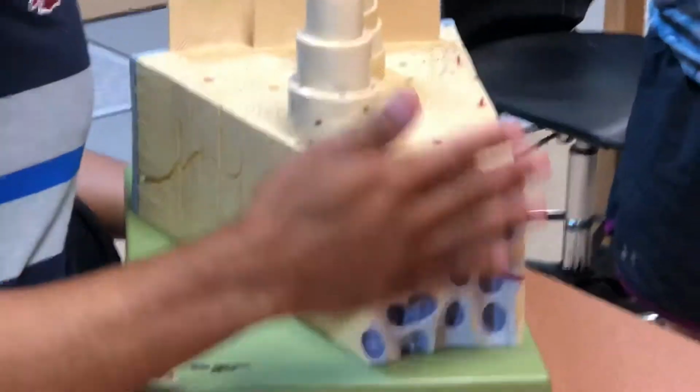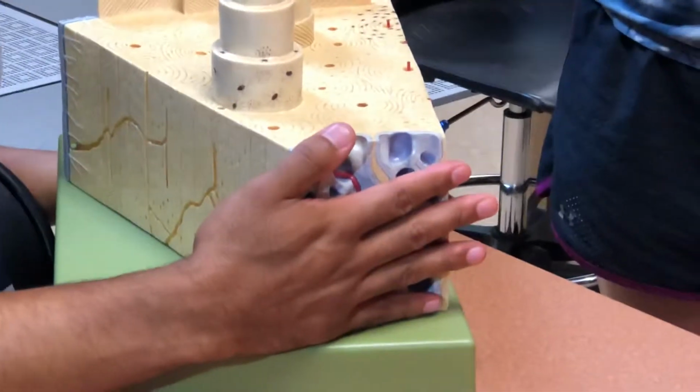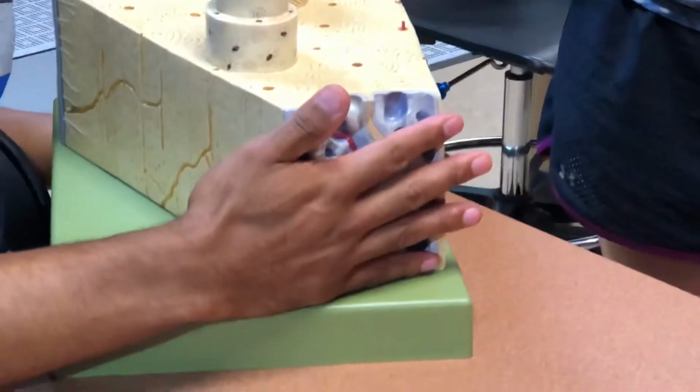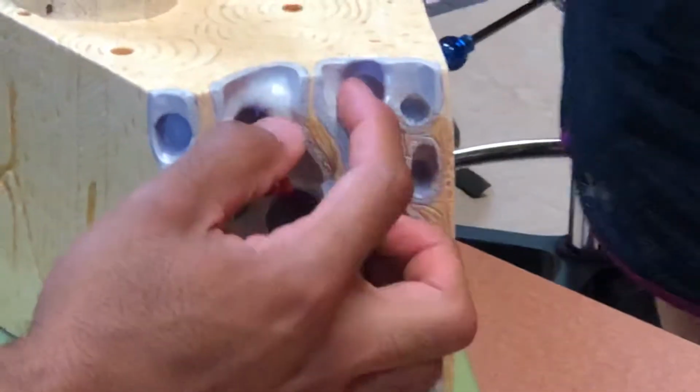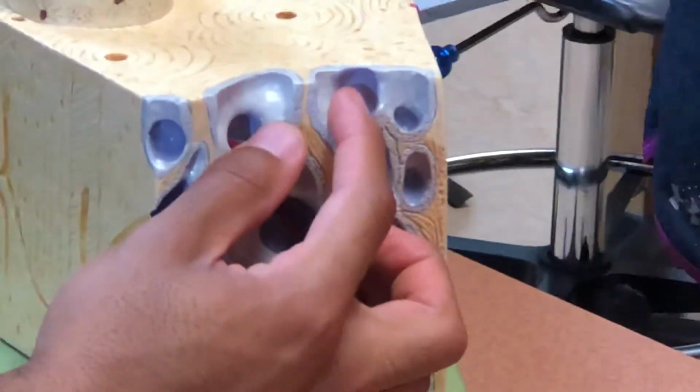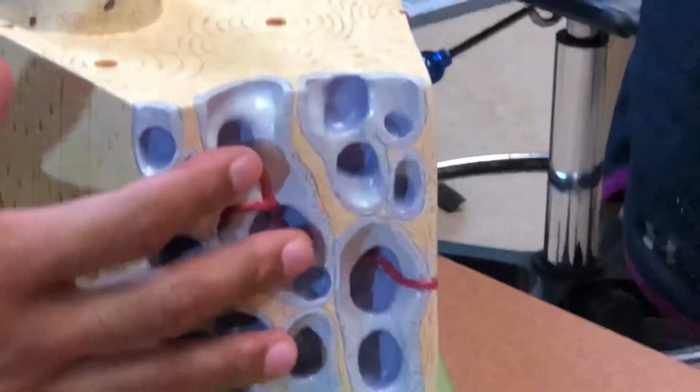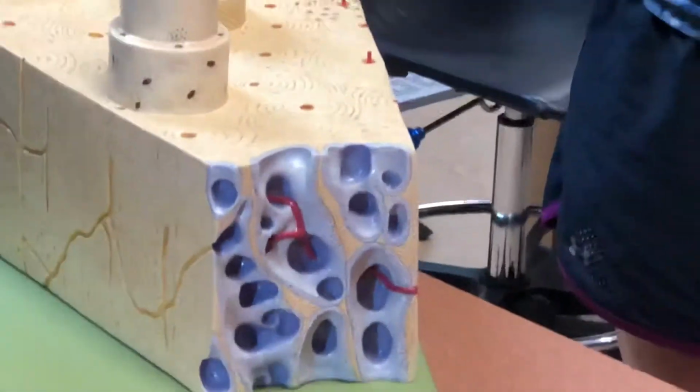On the inside, you'd have your red or yellow bone marrow, depending on if you're an adult or an infant. And we have all this structure here being spongy bone. I'm not going to ask you about trabeculae here; I'll ask you more or less that on a picture.